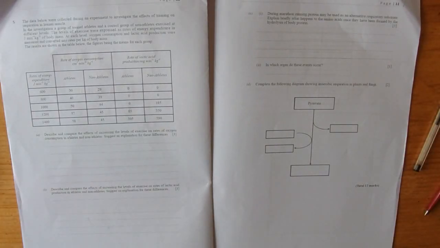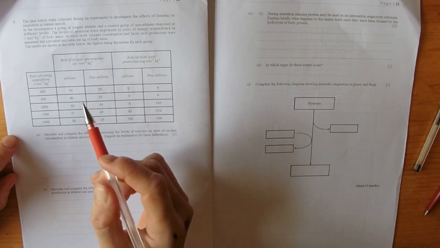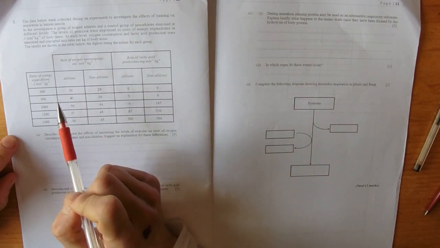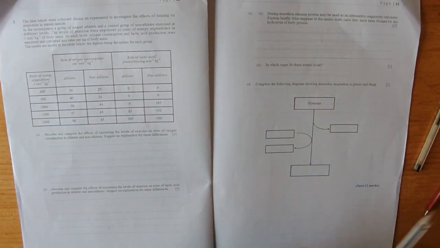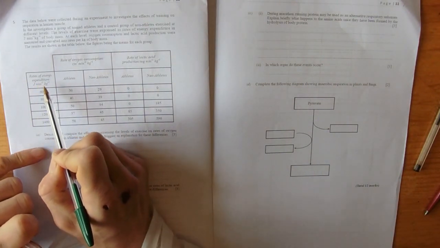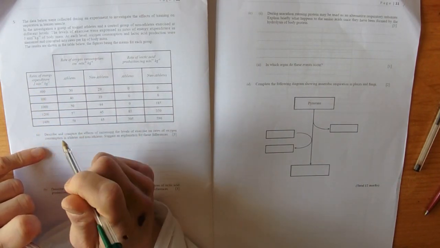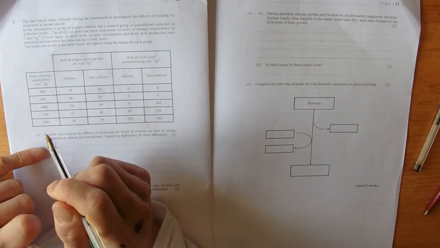This is Holy Cross Component 1 Mock, and it's our mock number 3, question 5. So a little bit more tricky, this question. We have got some data, and we're comparing athletes and non-athletes. The scale on the left says rates of energy expenditure in joules per minute per kilogram, but we can just take this as amount of exercise. That's all we need to think about that.